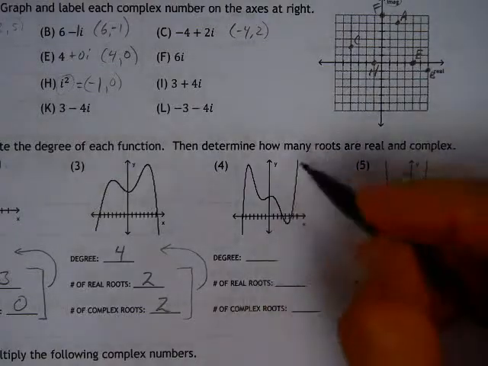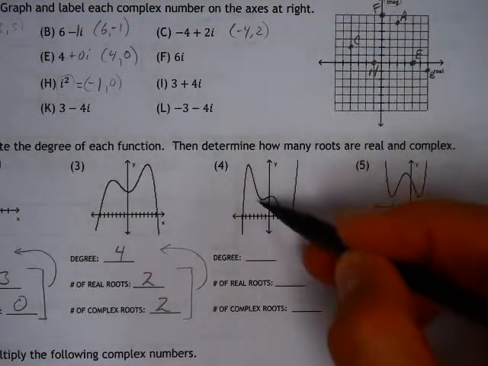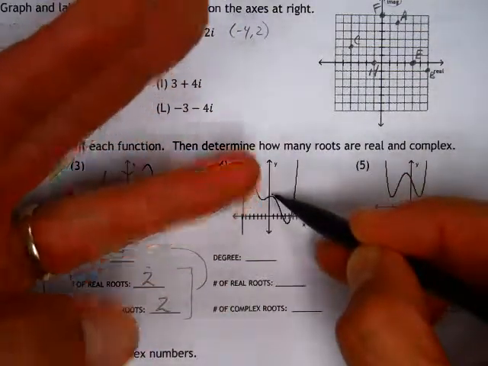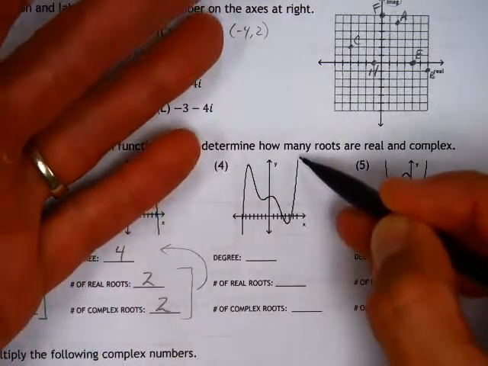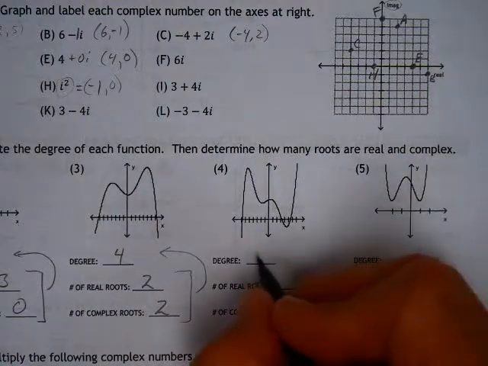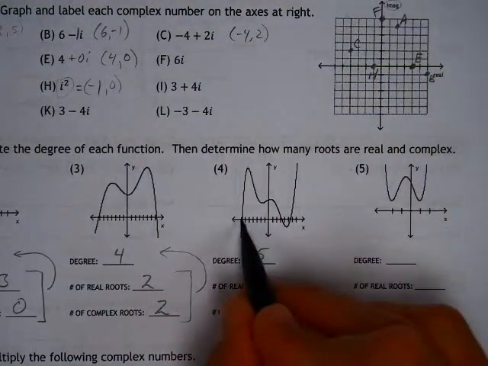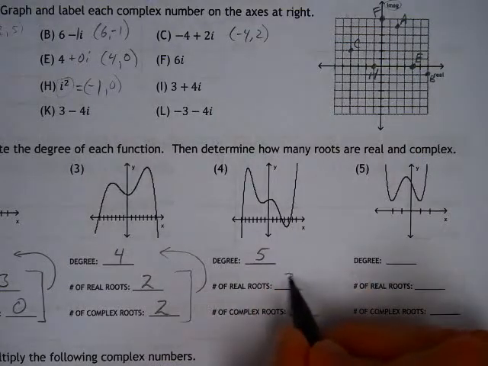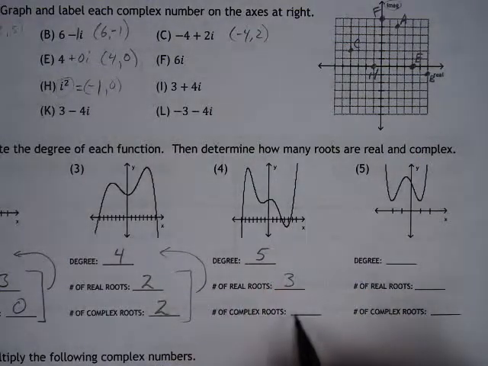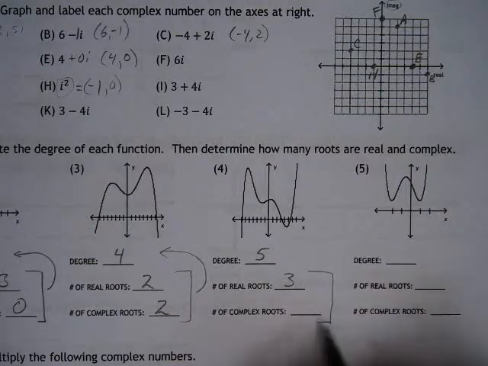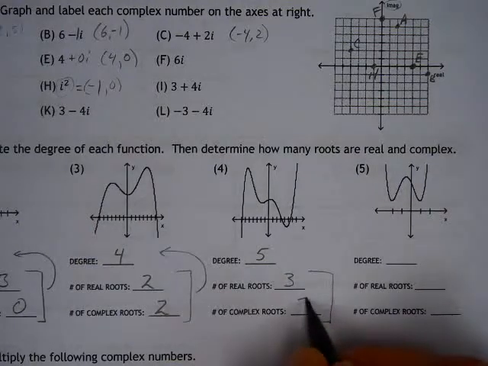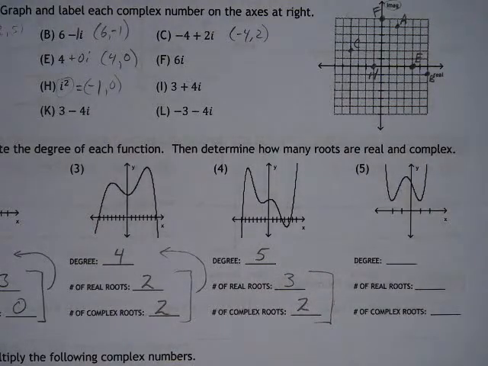The degree potential: we're going up, down. That's 2. Then up, then down, and then up again. You can see, but I counted 5 there. The degree then is 5, and I'll show you another thing that will help you there. The number of real roots: 1, 2, 3. 3 real roots. Complex roots then, by default, since these 2 things add up to that, is 2. Okay, we'll do one more.